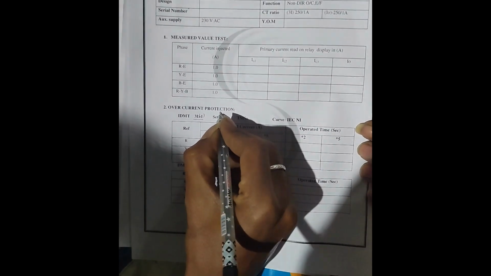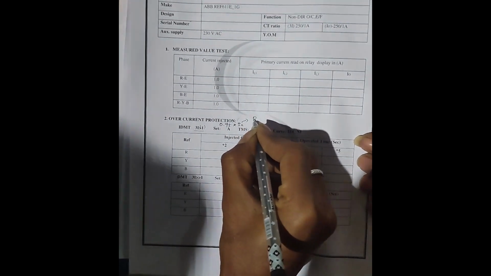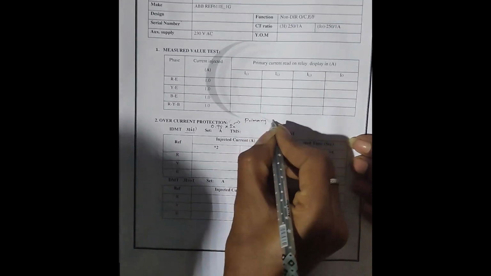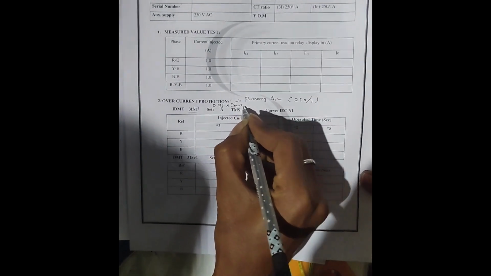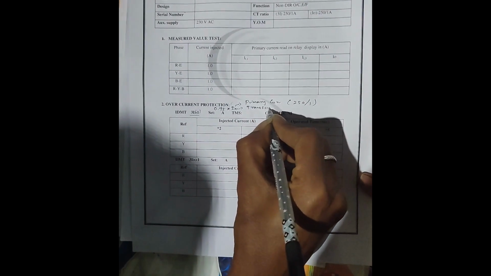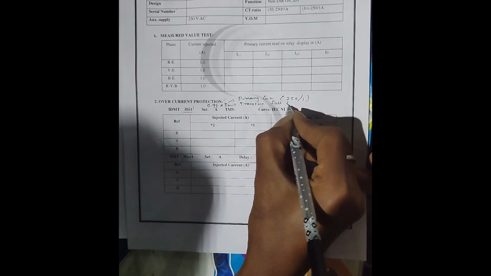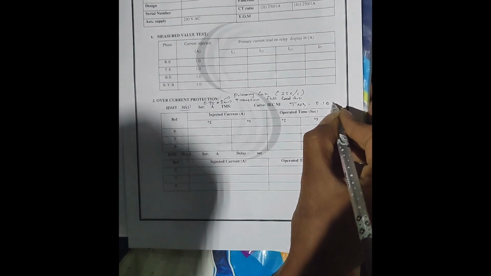First overcurrent protection, 3I single greater than, in first stage. The set current is 0.95 into IN. IN refers to the primary current, or primary CT ratio, 250/1. It's also denoted as the transformer full load current. TMS, time multiplier, is 0.10 seconds.